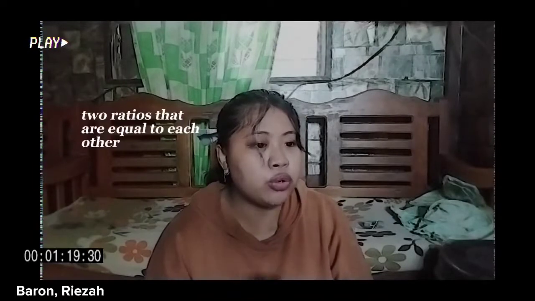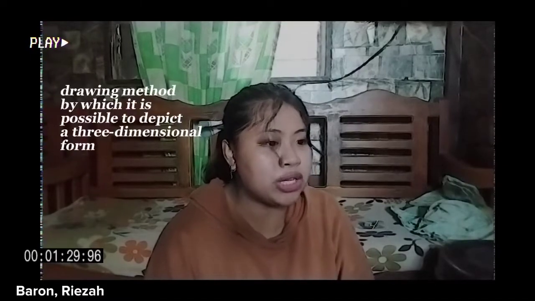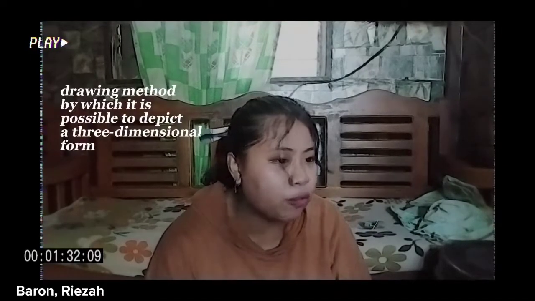The proportion is 2 ratios that are set equal to each other. Usually, the ratios and proportions are written in fraction form. Lastly, the perspective. It refers to a drawing method by which it is possible to depict a 3-dimensional form as a 2-dimensional image that closely resembles the scene as visualized by the human eye.